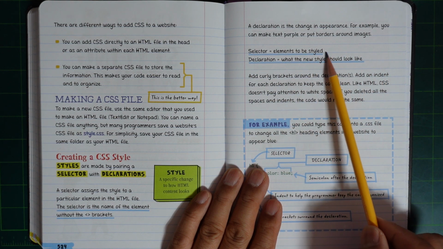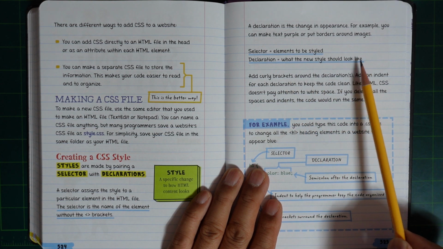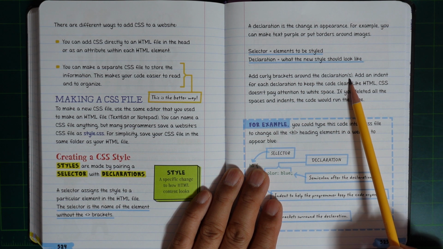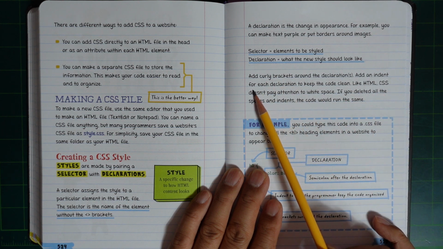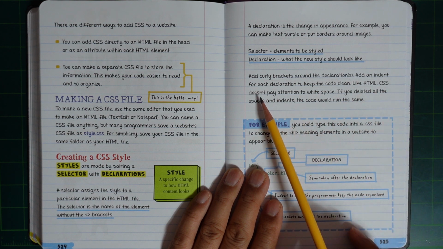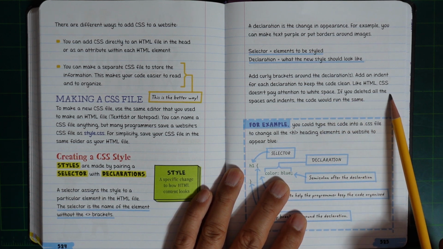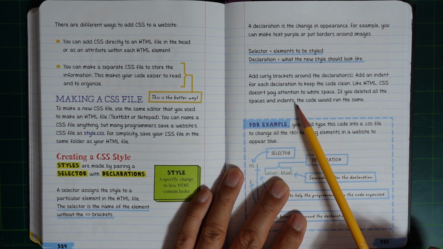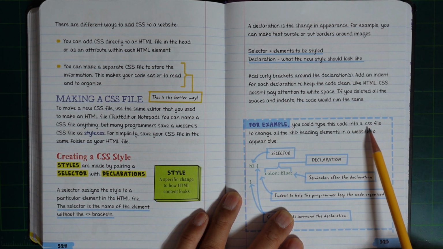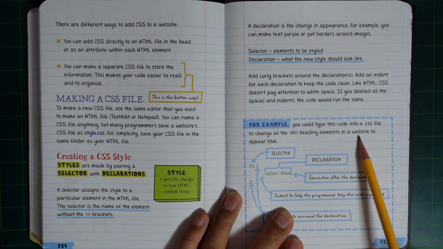Selector: the element to be styled. Declaration: what the new style should look like. Add curly brackets around the declaration. Add an indent for each declaration to keep the code clean. Like HTML, CSS doesn't pay attention to white space. If you deleted the word spaces and indents, the code would run the same. For example, you could type this code into a .css file to change all the h1 heading elements in a website to appear blue.